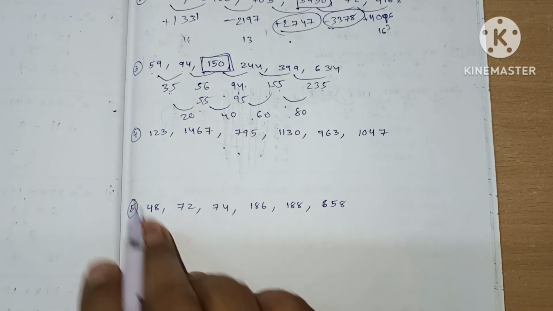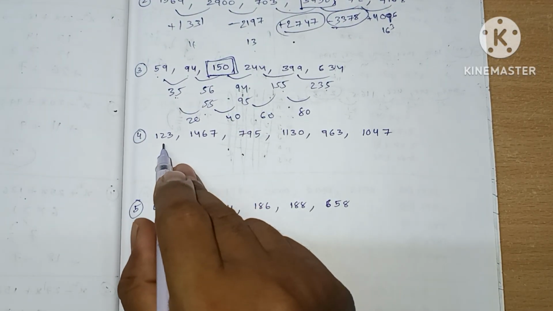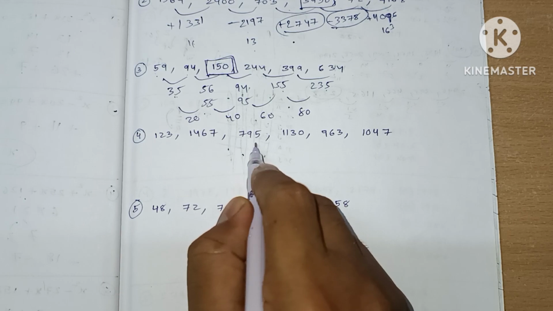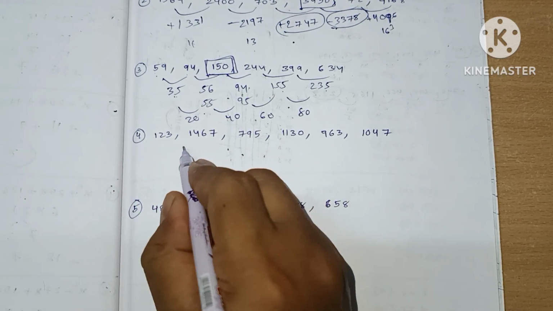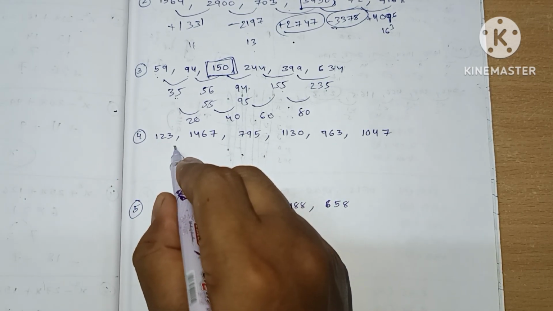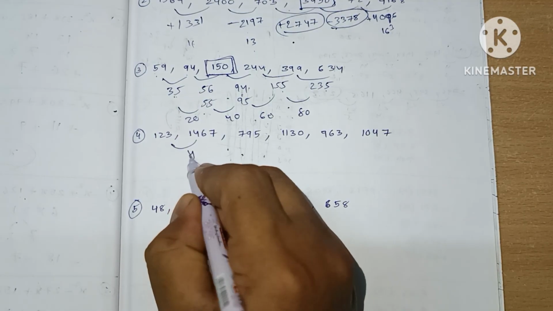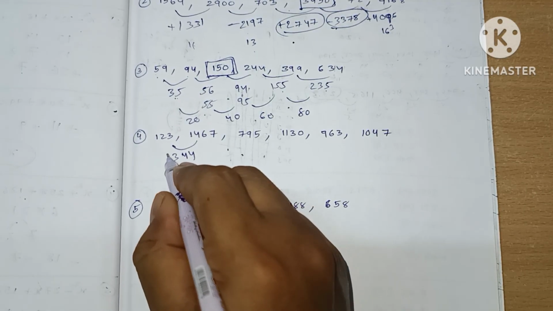Next we are going to see this number. Here increasing, decreasing, increasing, decreasing. So we'll go with the differences. Here the difference between these two numbers will be 4, 4, 3, and 1.